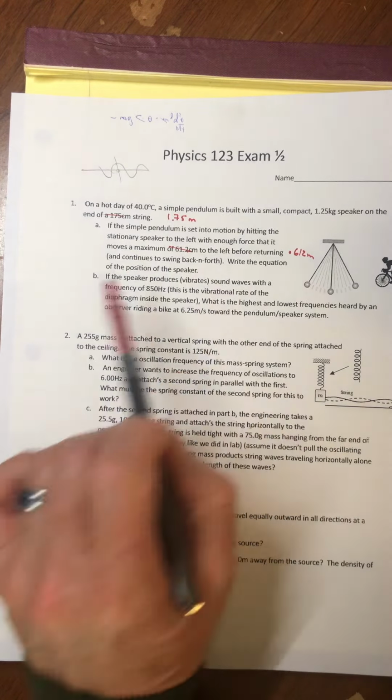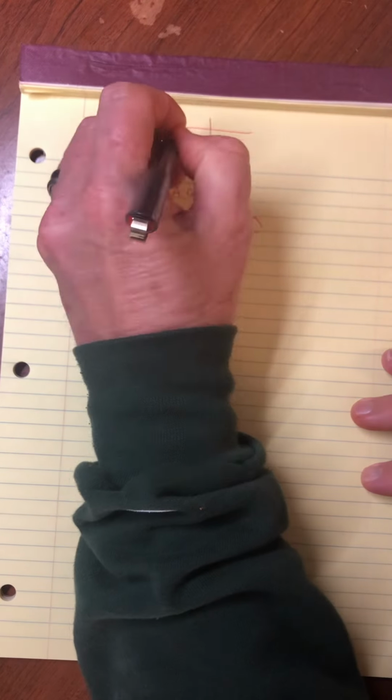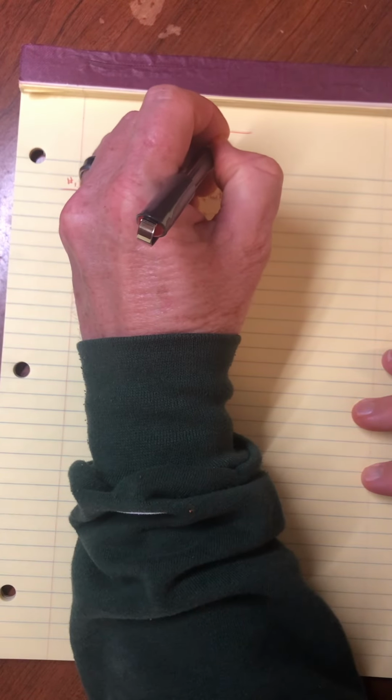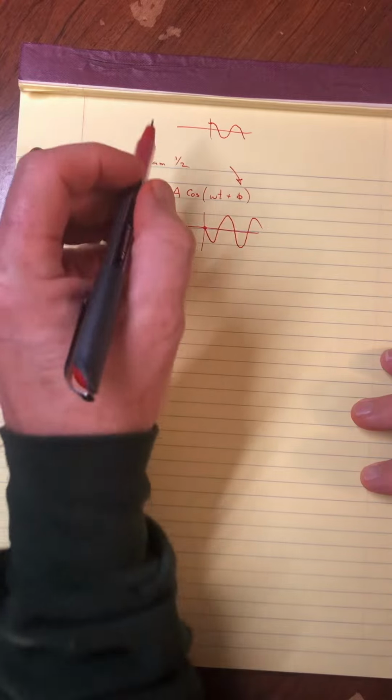So if you're making a plot and using the traditional, left is negative, it would look like this. And so there would be a phase shift of the cosine function. So you could continue to write it as a cosine function with a phase shift of, and I've got to think about this. Let's see, a regular cosine function looks like this.